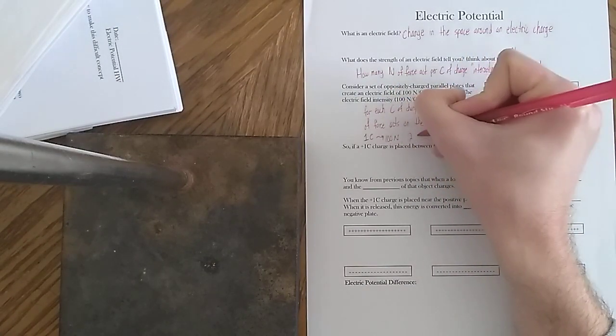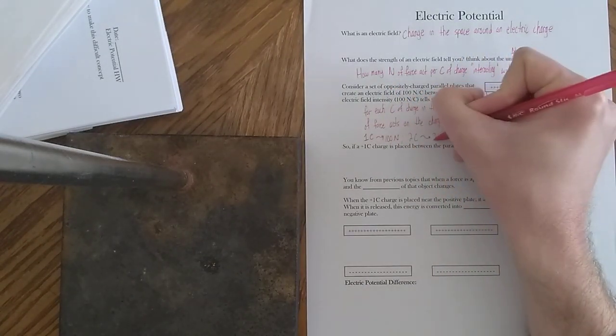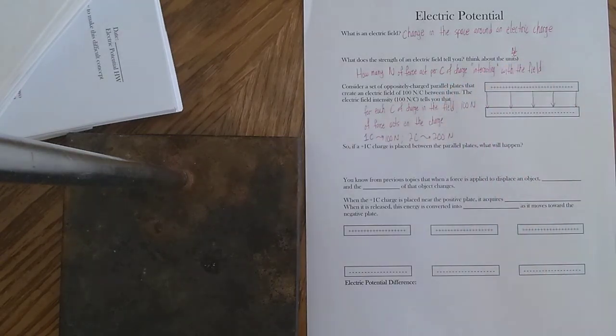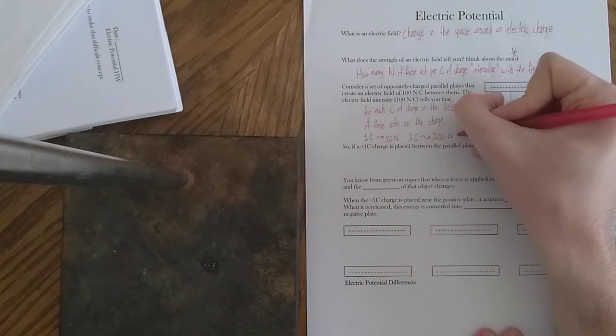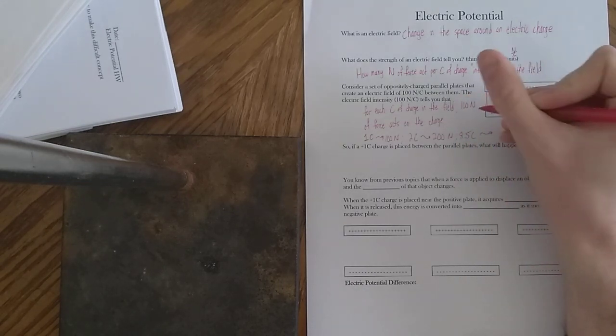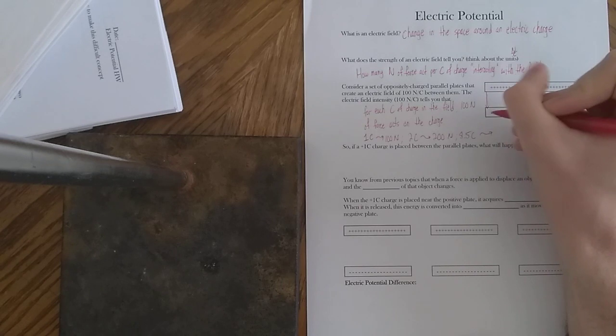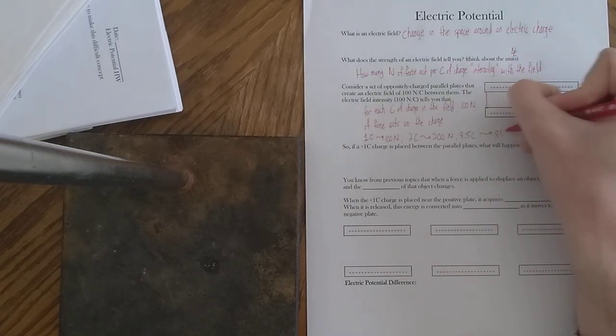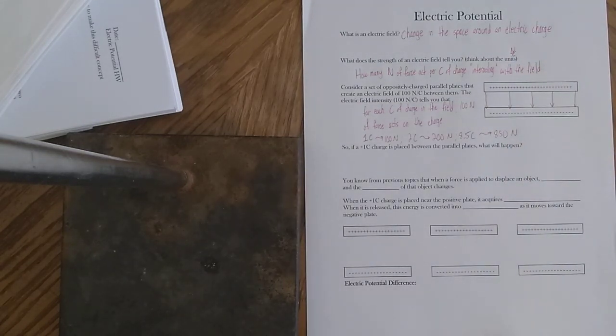If you have 2 coulombs of charge, that leads to a force of 200 newtons. So see how an electric field strength helps you to find out how much force is going to be put on a certain charge. If you had, let's say, 8.5 coulombs, if there's 100 newtons per coulomb, that means there would be 850 newtons acting on that charge, okay?